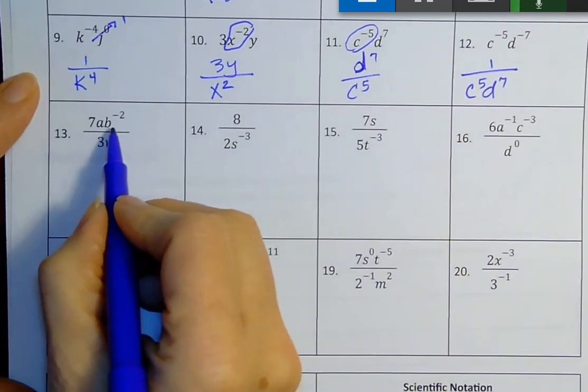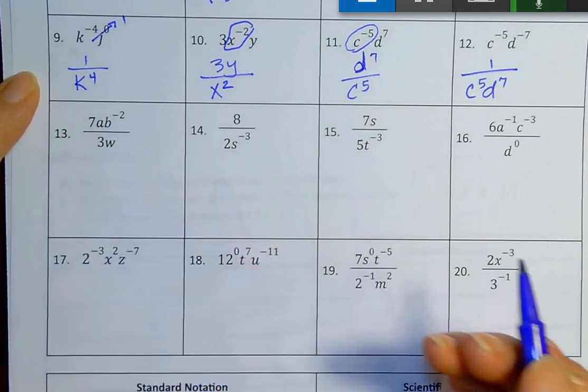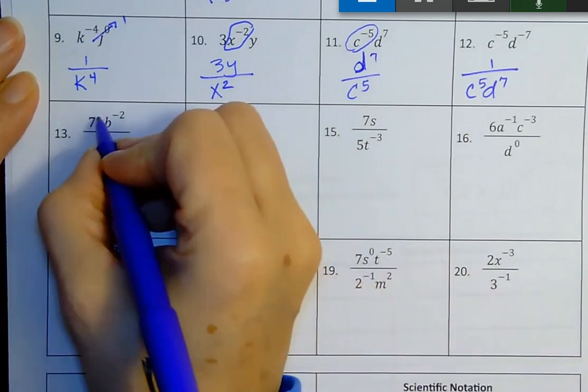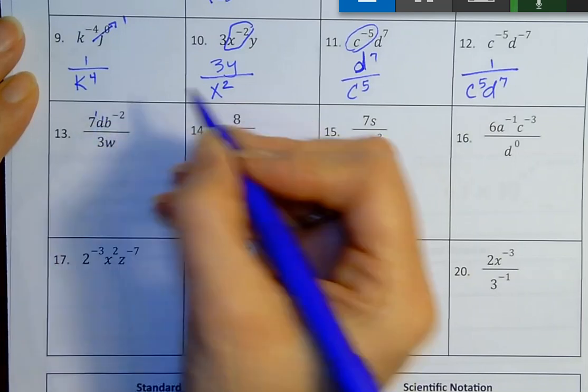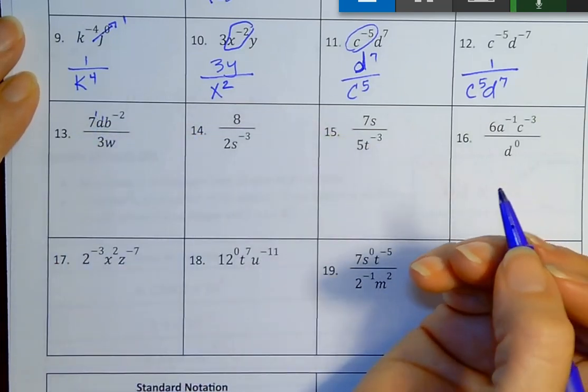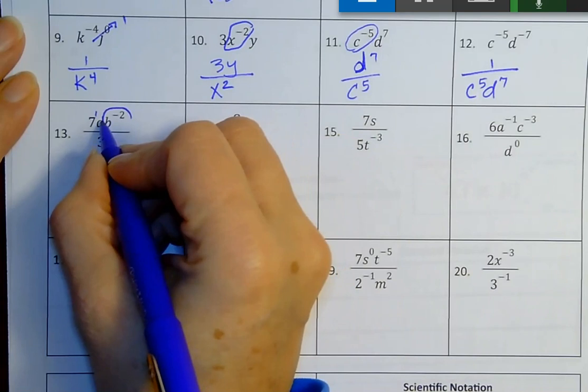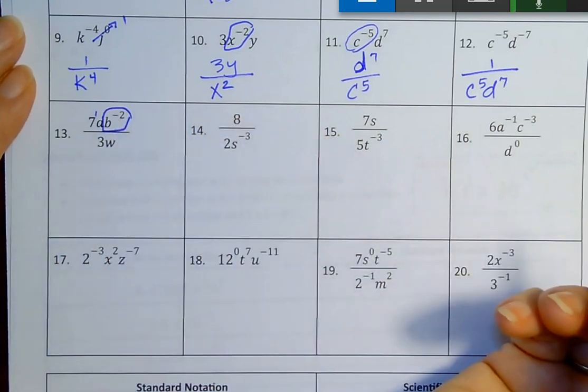7 times a times b to the negative 2 all over 3w. Remember, 7 has a positive 1, a has a positive 1. So if you don't see an exponent, you assume it's a positive 1. The only thing that needs to change locations and change from being negative is that b to the negative 2.